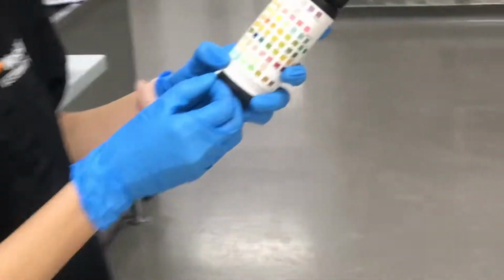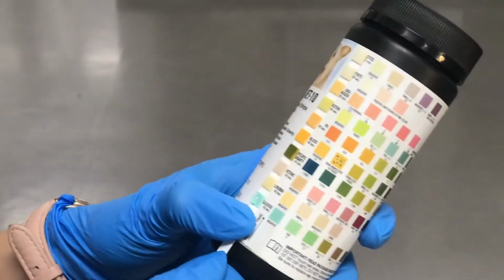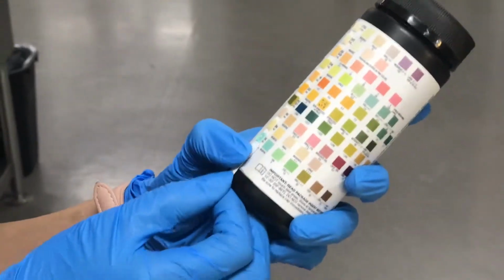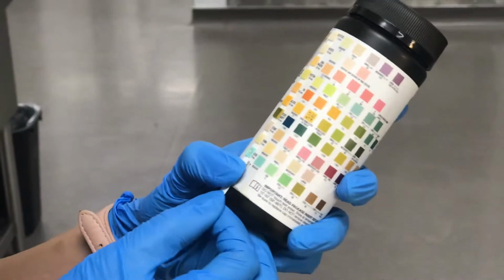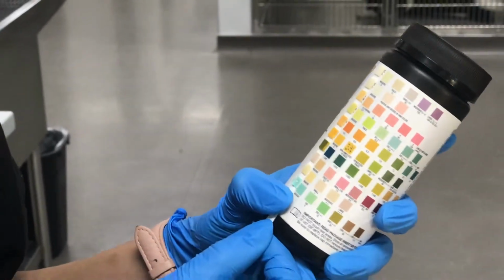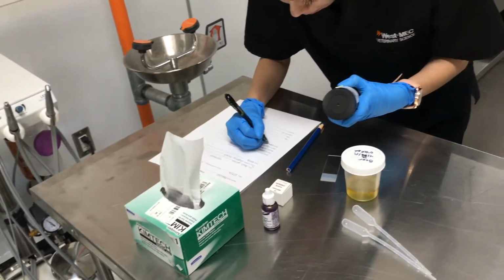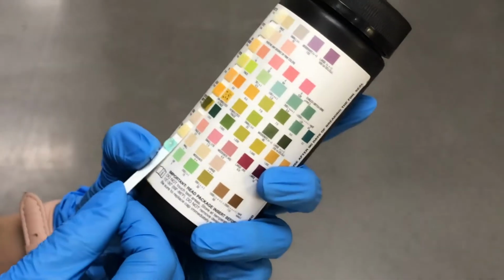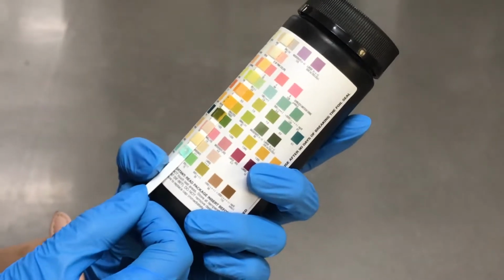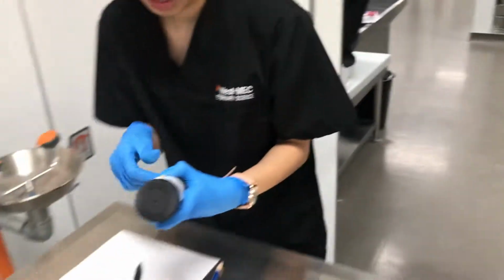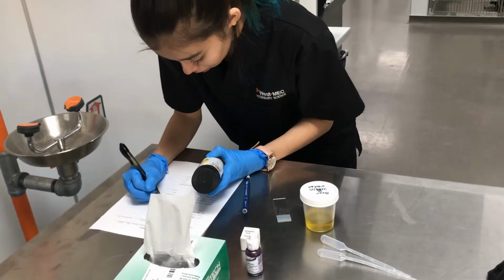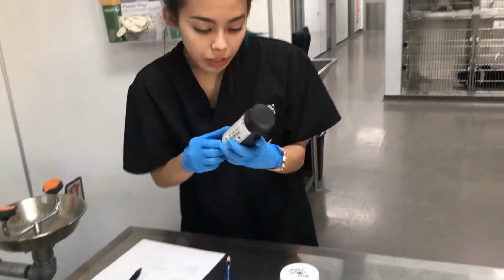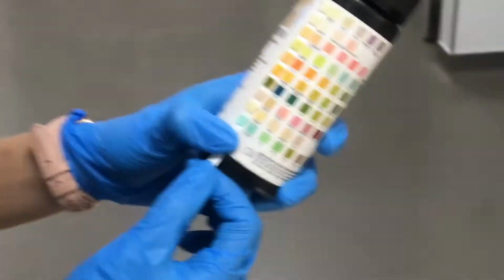This chemical assay strip bottle has specific gravity, but I already read that through the refractometer, so I'll skip that. And I'll go on to blood. After 60 seconds, it reads as negative as well. So the next one is pH, and that one would be around 6.5. For protein, that matches negative.